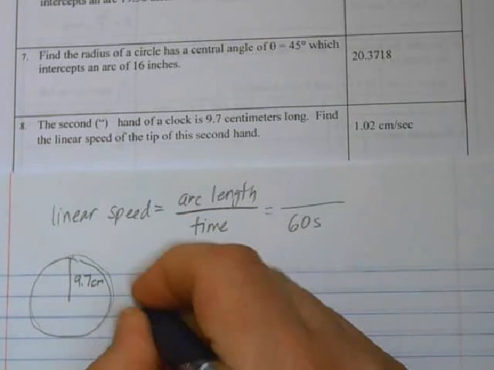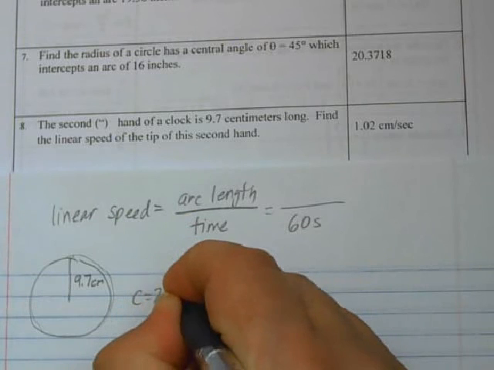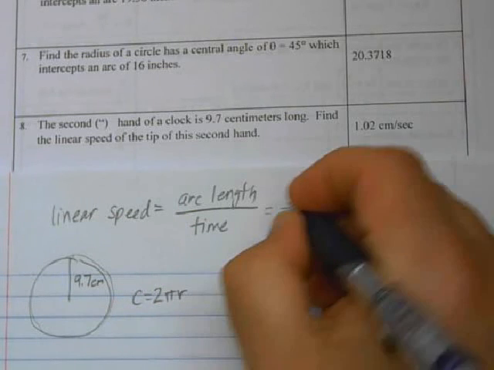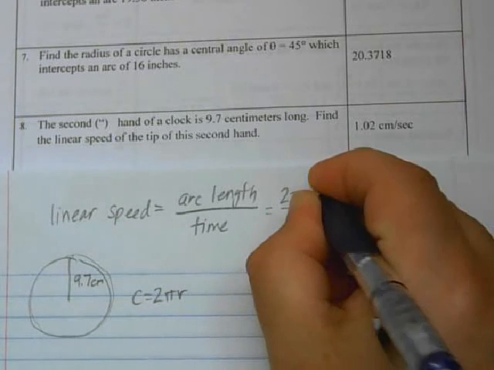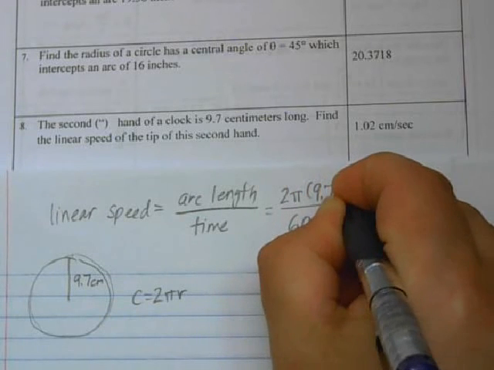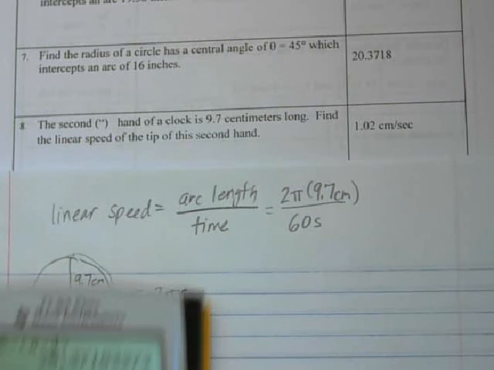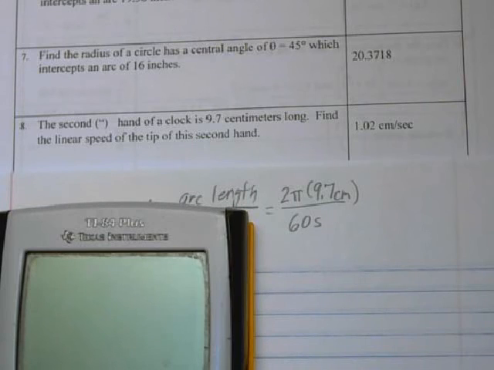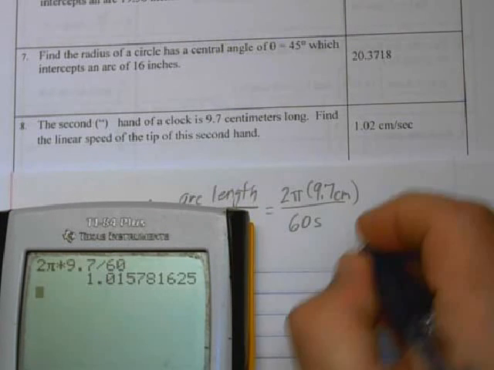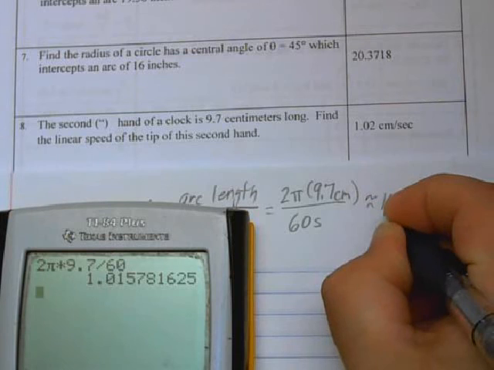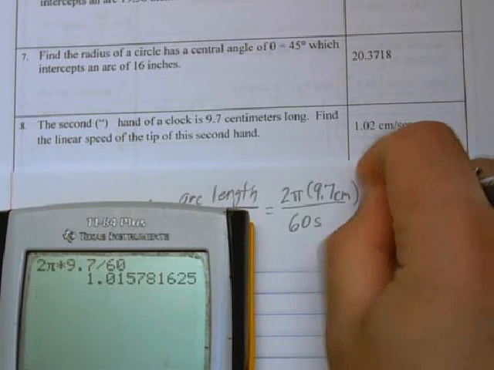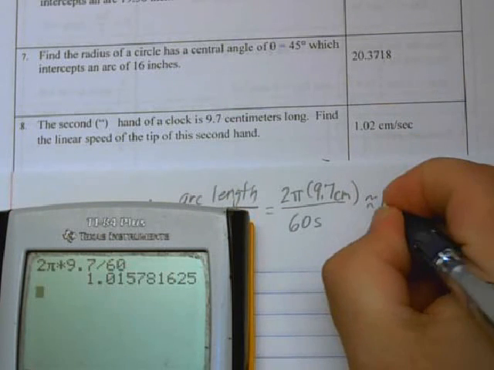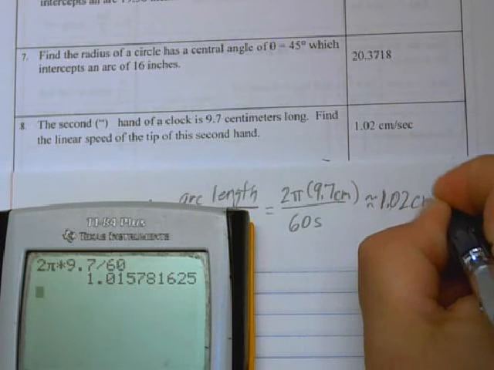So, the circumference of a circle is 2 pi times radius. In this problem, the radius is 9.7 centimeters. We get about 1.02 centimeters per second.